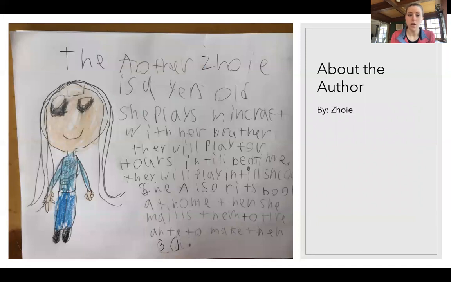This is Zoe's about the author, and she wrote, "The author Zoe is 9 years old. She plays Minecraft with her brother, and they will play for hours until bedtime. They will play until school. She also writes books at home, then she mails them to her aunt to make them 3D." So Zoe wrote about how she likes Minecraft because her book was all about Minecraft, so the different things connect.